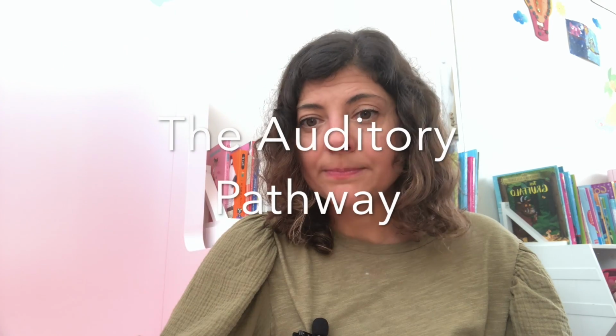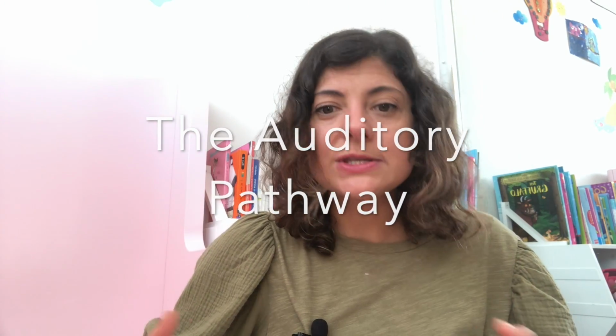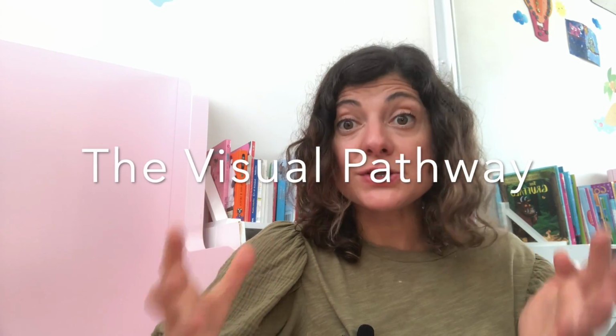By doing this, we are encouraging the left side and the right side of the brain to work together, creating stronger connections. The second pathway is the auditory one. The Orton-Gillingham approach is therefore phonics-based and goes all the way down to the phoneme level. This program places a lot of importance on the development of phonemic awareness. And finally, the third pathway to the brain is the visual pathway.